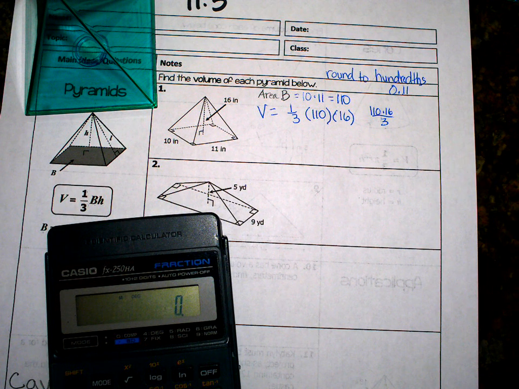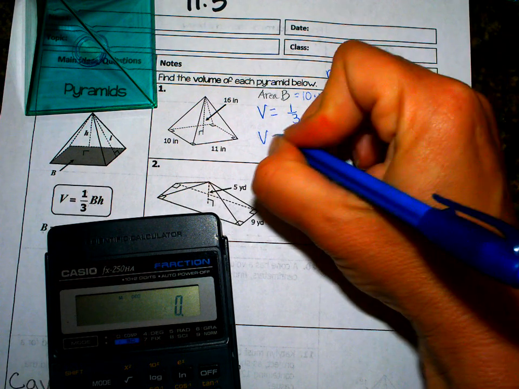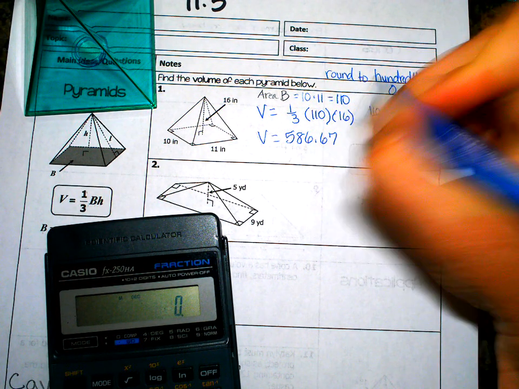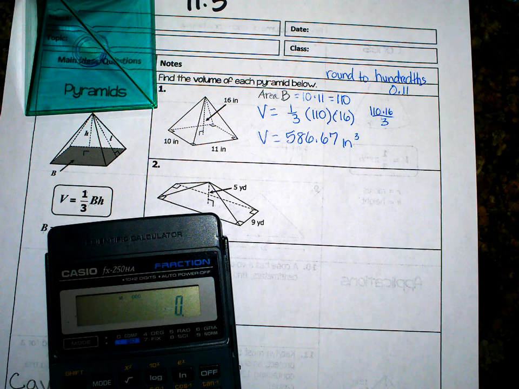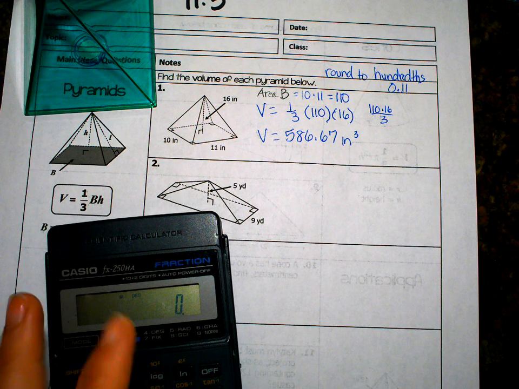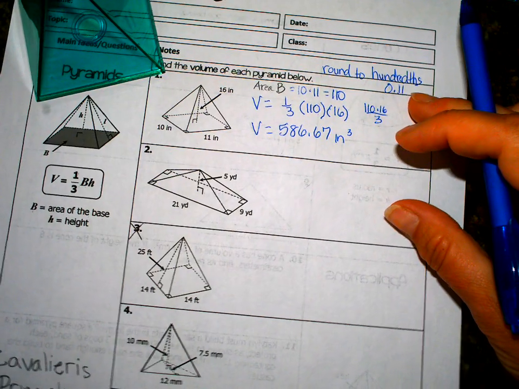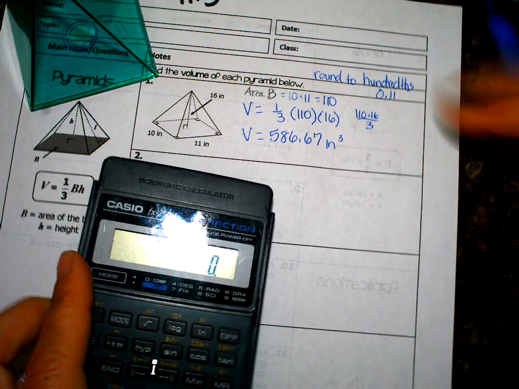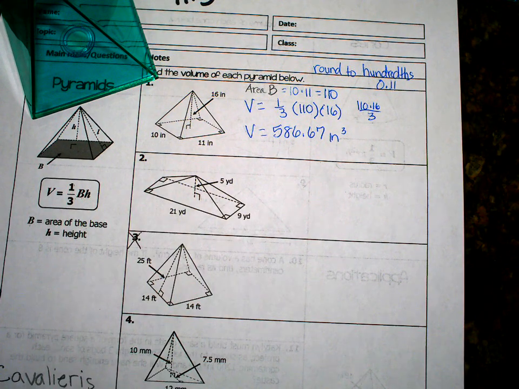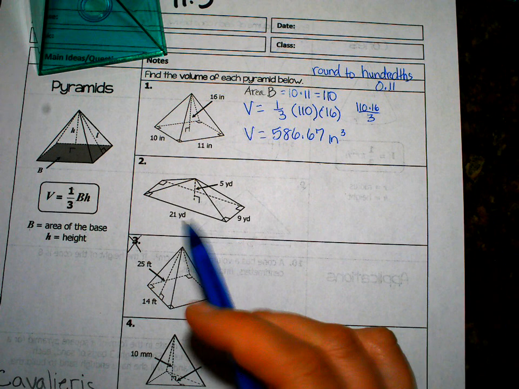This is going to be the best for you. Okay, so 110 times 16 divided by 3. So the volume of this pyramid is 586.67 inches cubed. This is a three-dimensional figure. Your exponent is a cube. Your unit of measure is an inch. Okay? So using a fraction on a calculator is really not as good as something like just dividing by 3, right?